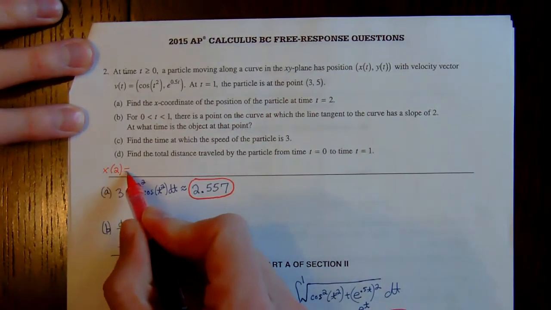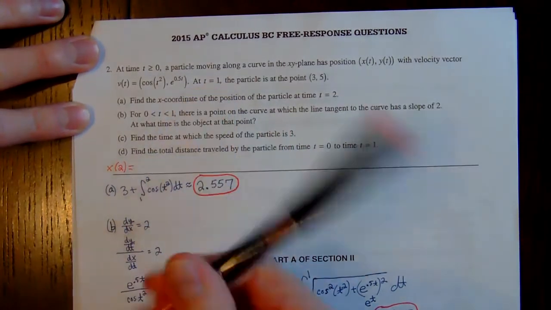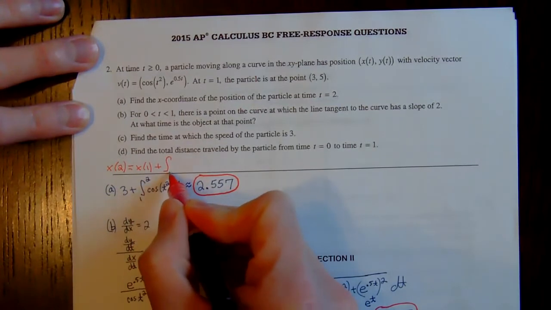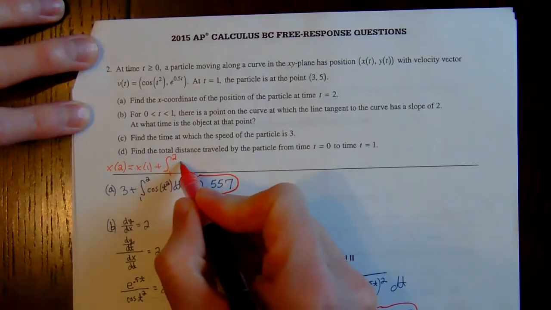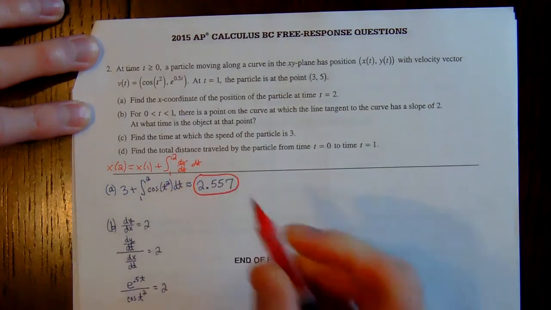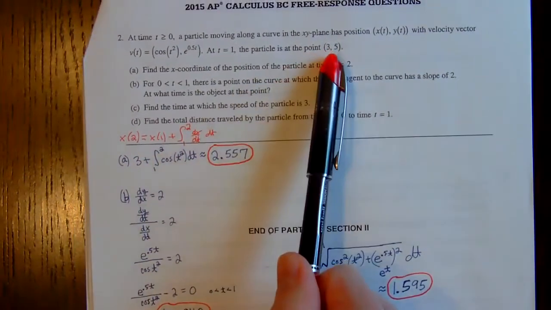I said, I want to know the x position at t equals 2. I would start with the initial position at t equals 1, and then I would pick it up where I left off, go from 1 to where I want to go, 2. And this would be our dx/dt right here. Our initial position at t equals 1 was the 3, where they gave us that.